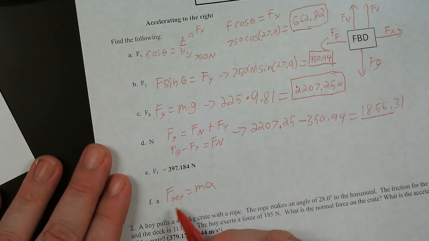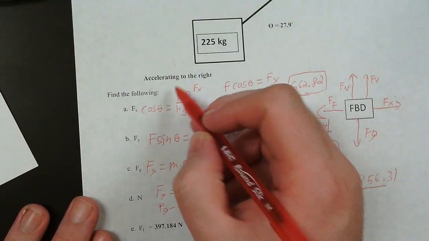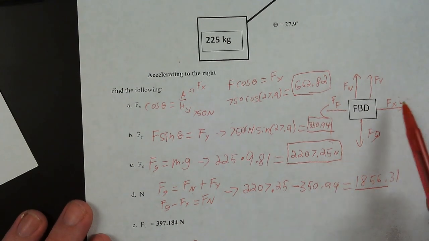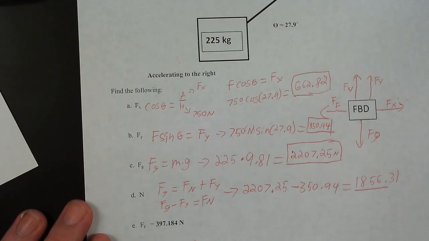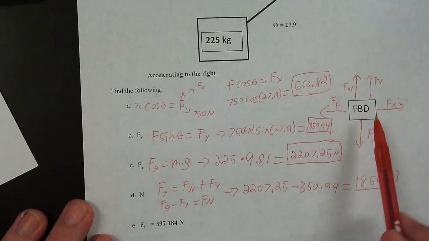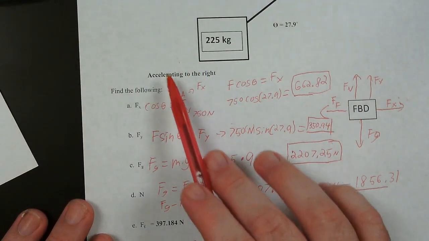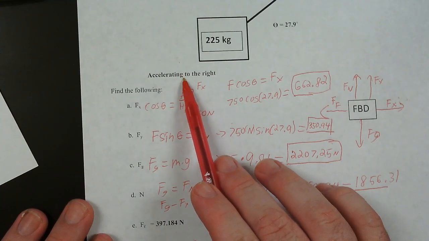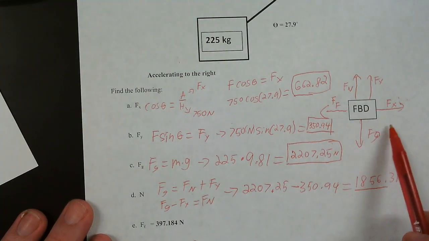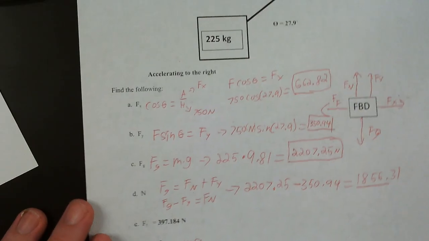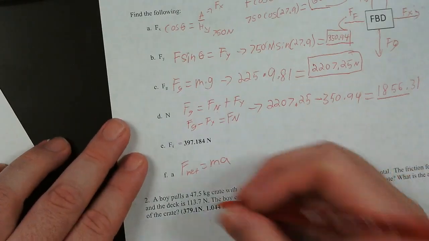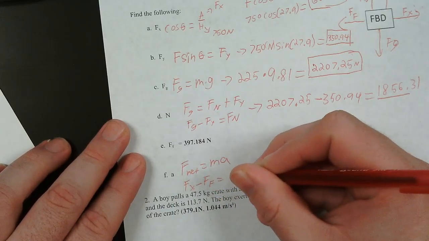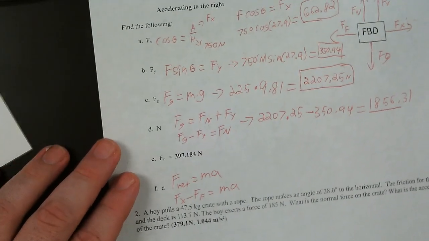And in this case, if I am accelerating to the right, my net force would be in the horizontal. So my net force is going to be everything going right minus everything going left. Again, I know that's where my net force is because net force and acceleration are in the same direction. If I am accelerating to the right, that means my net force is to the right. So Fx minus Ff will give me my net force. So I can come back down here, Fx minus Ff equals ma is my new formula.